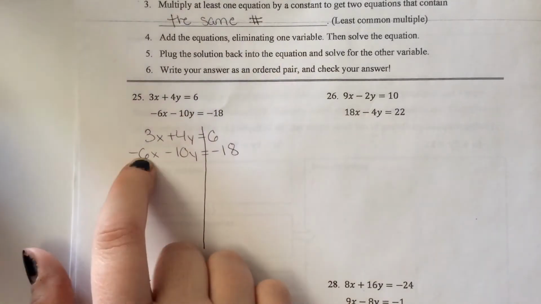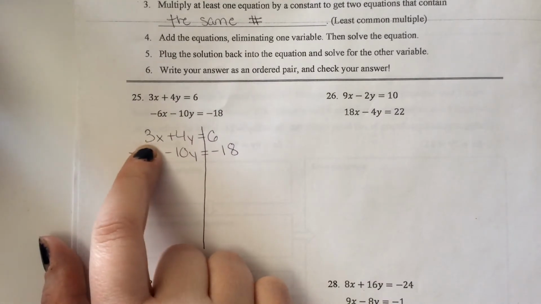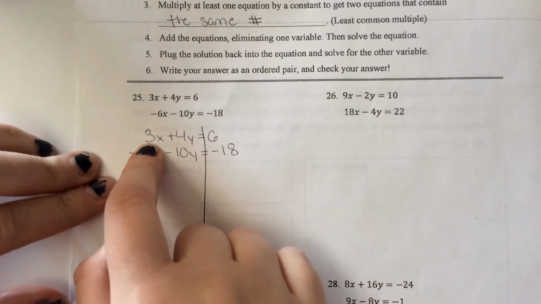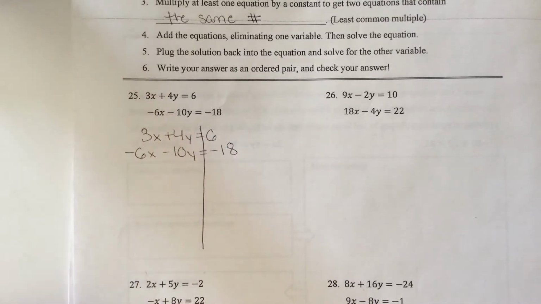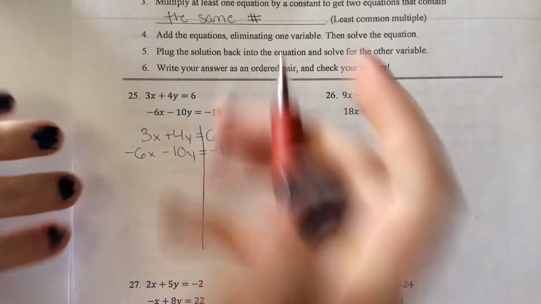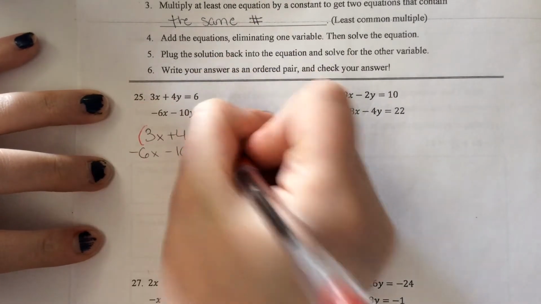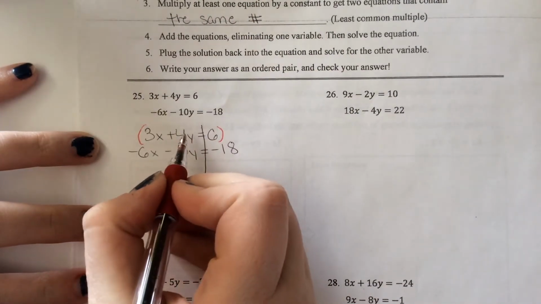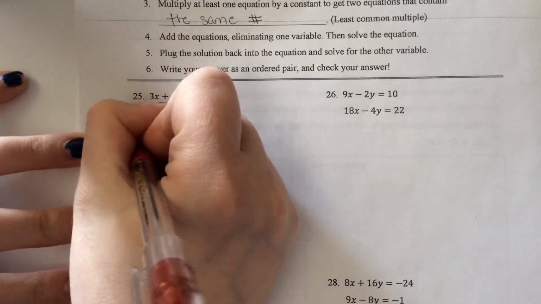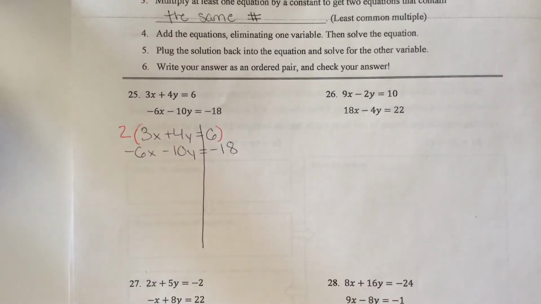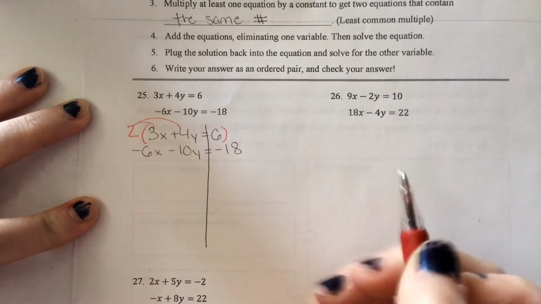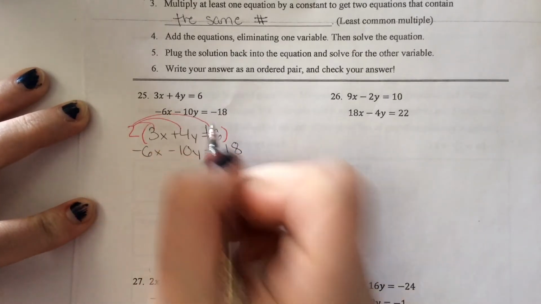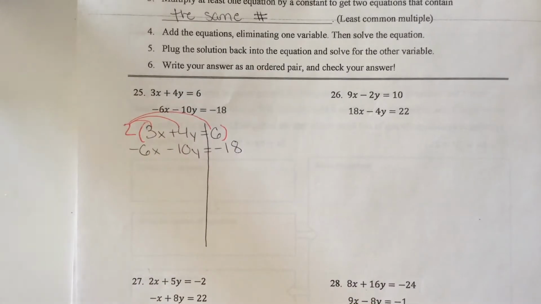2, right? But if I'm going to multiply this term by 2, that means I have to multiply this entire equation by 2. So let me grab a different color. That means, I'm going to put it in parentheses, I have to multiply this number, and this number by 2. Okay? That shouldn't be too scary. It's just like distribution. I have to multiply 2 to 3. I have to multiply 2 to 4. And I even have to multiply it all the way over here to 6. All right? So that changes things a little bit.